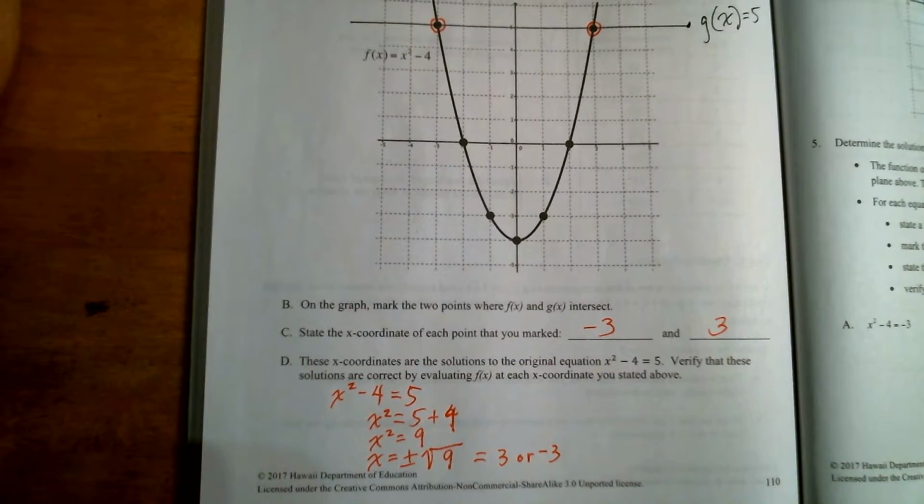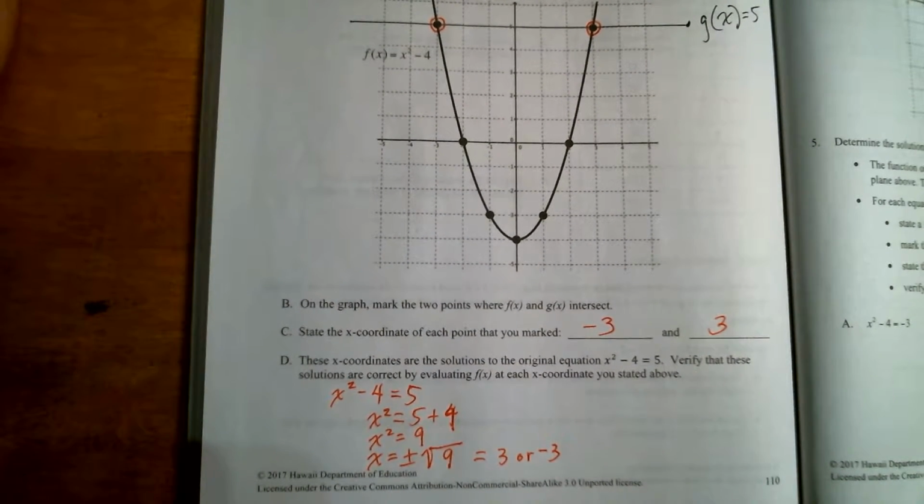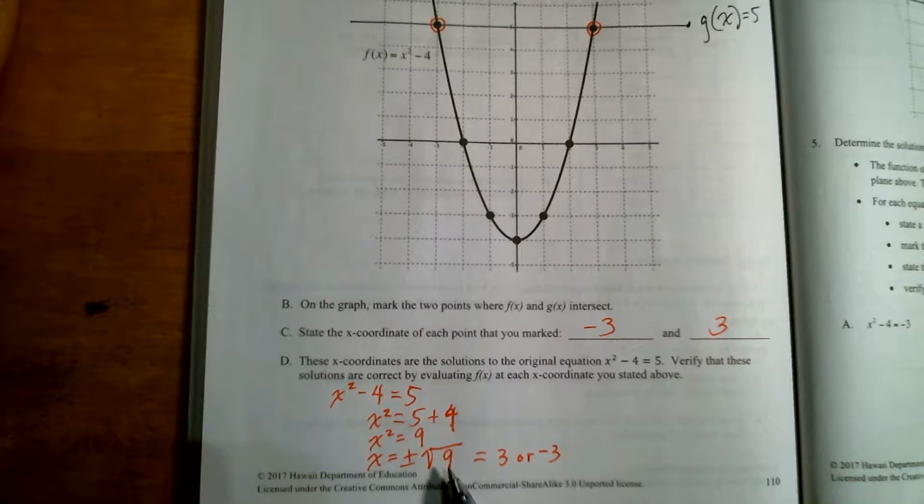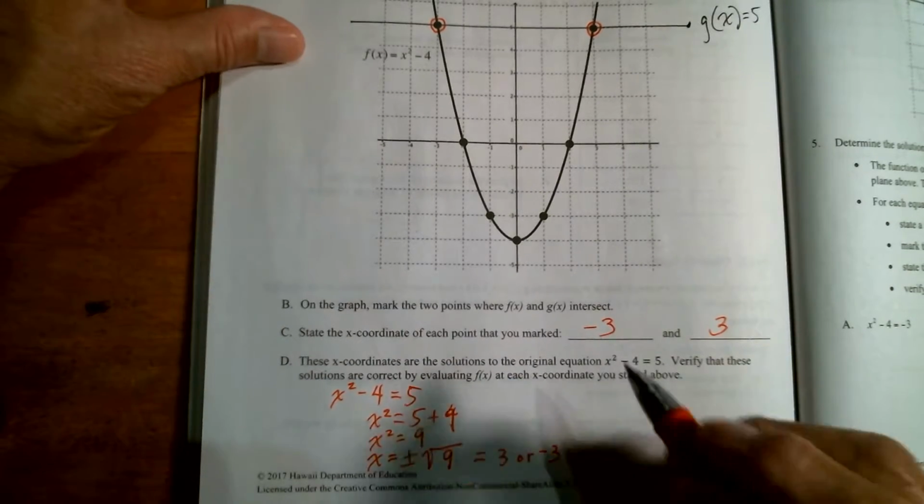Okay. Now you can do it that way. You're solving for x. X squared minus 4 equals 5. X squared equals 5 plus 4. X squared equals 9. Then you take the square root of both sides. Square root of x squared is x. X equals plus or minus the square root of 9. What times what equals 9, which is 3. 3 times 3 equals 9. -3 times -3 equals 9. Okay? So we just verified all of that.